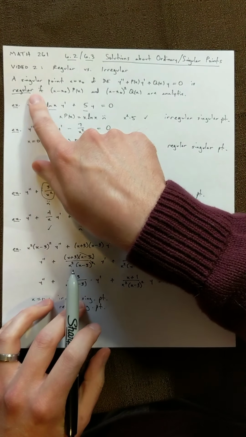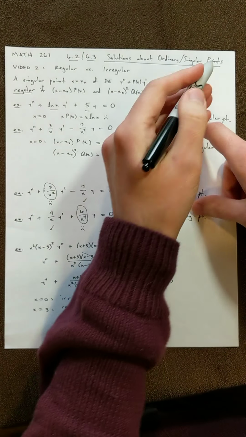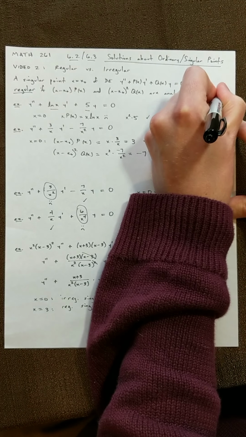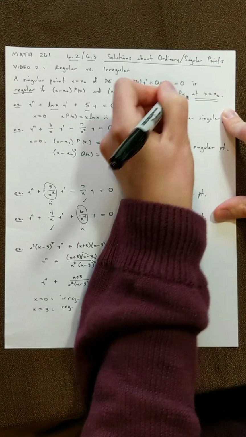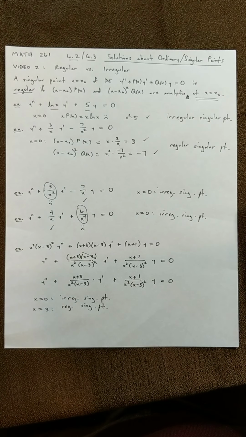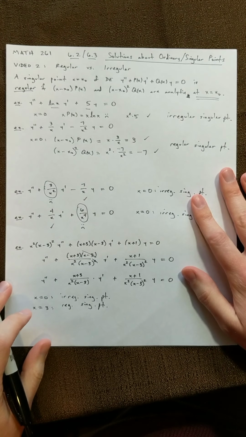So I should have said, when I originally defined a regular singular point, it should be analytic at x equals x naught. So it doesn't have to be analytic everywhere. It has to be analytic at that particular place. My apologies. I should not have made that mistake.